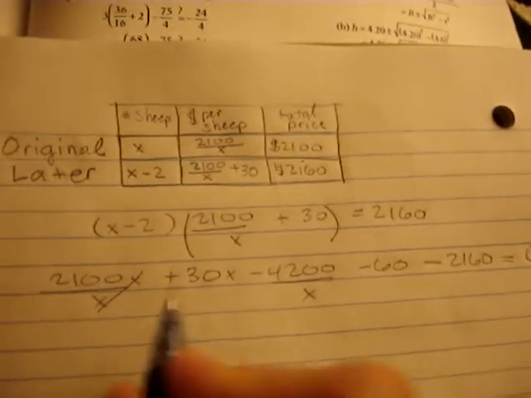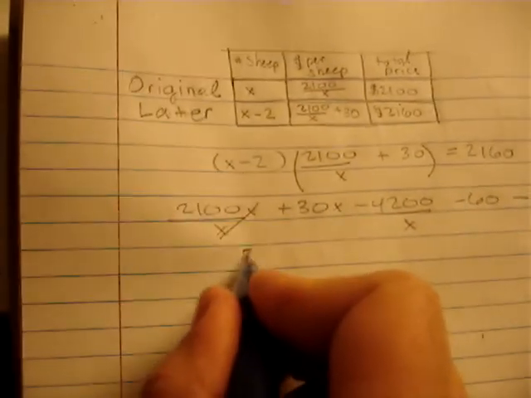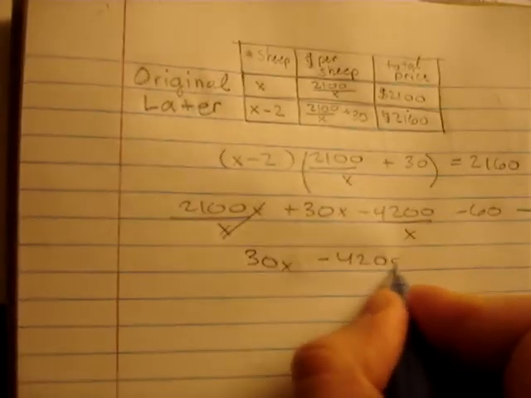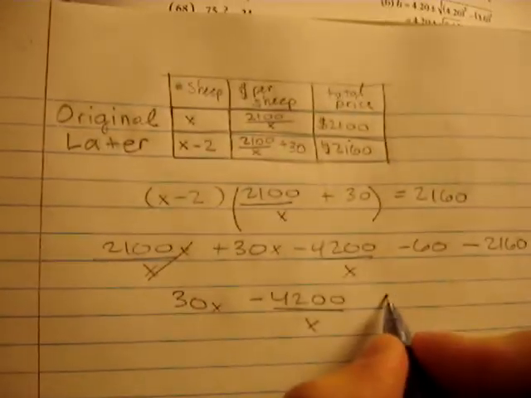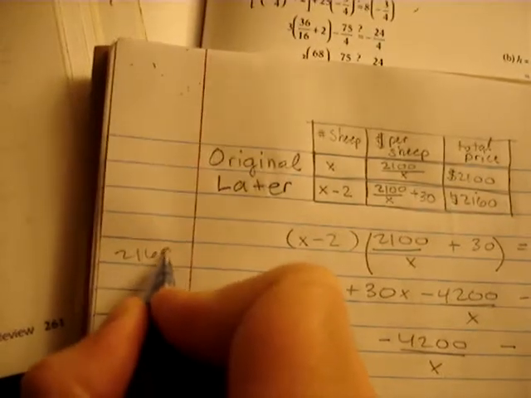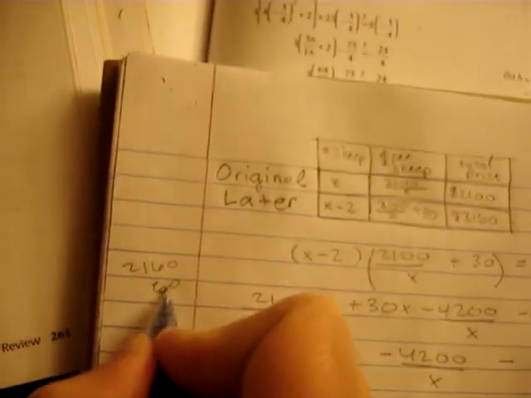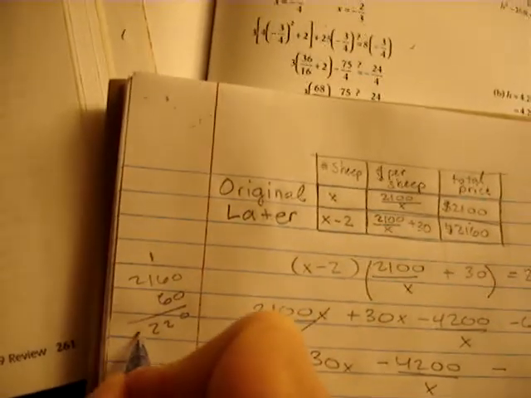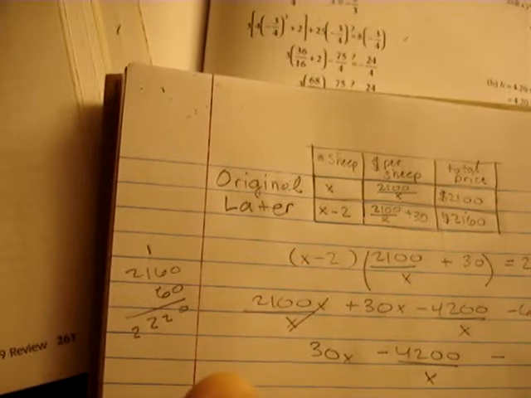So now it looks like this. So far we've got 30x minus 4,200 over x minus, let's see, 2,160, and a 60 makes 2,220. Oh, I forgot to write down my 2,100.